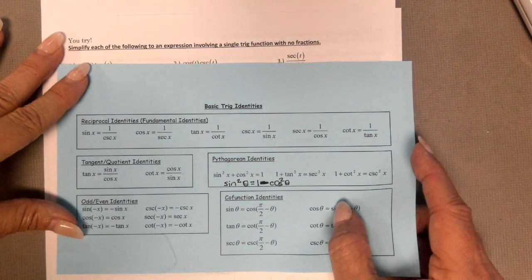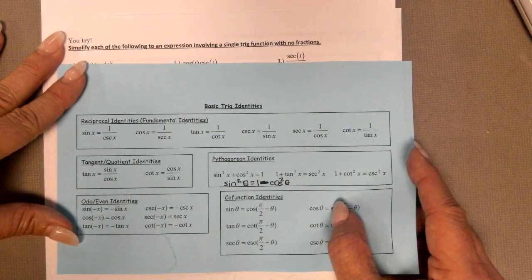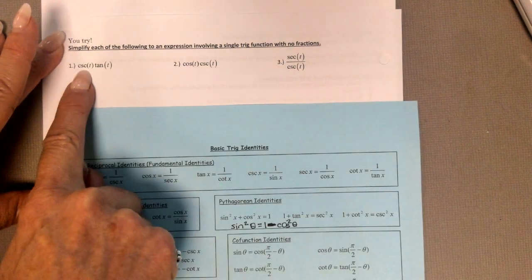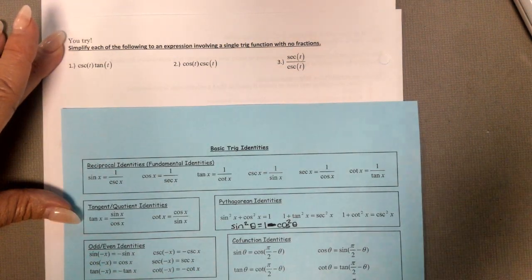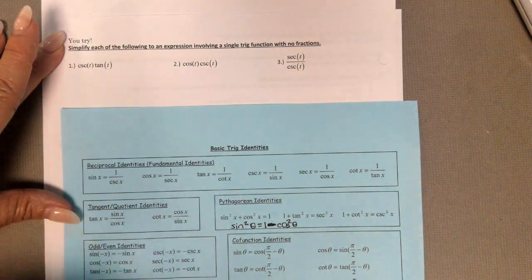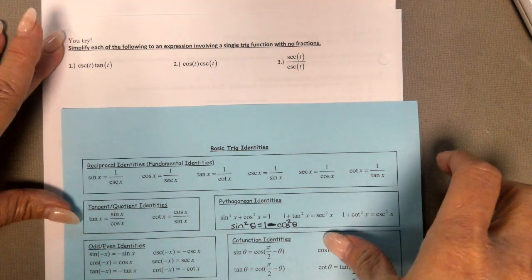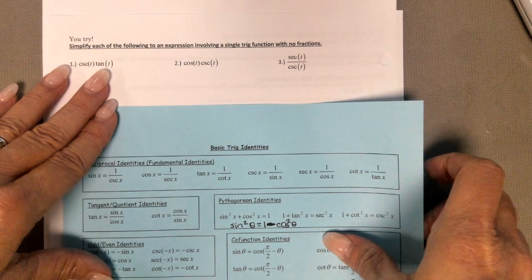Look at your identities. You're replacing. That's all you're doing, is replacing cosecant, trying to relate it with something with sine or cosine. Same thing with tangent. Relate it to sine or cosine. That's one of the easiest ways to get started.